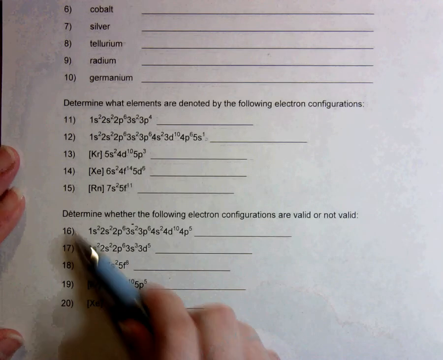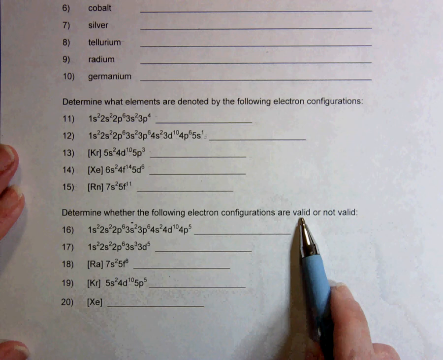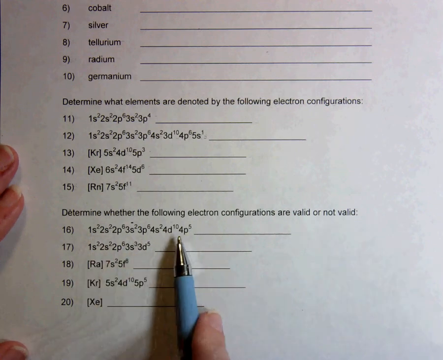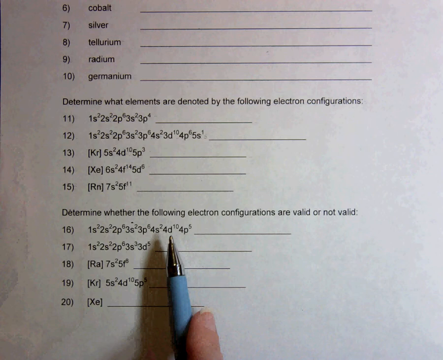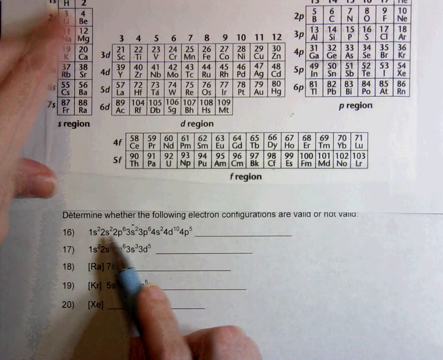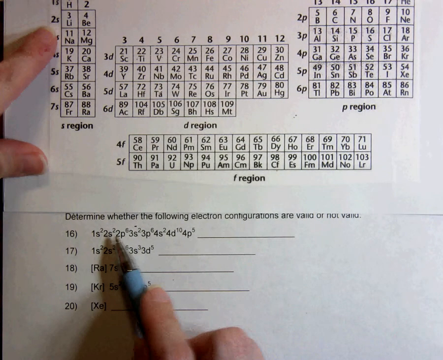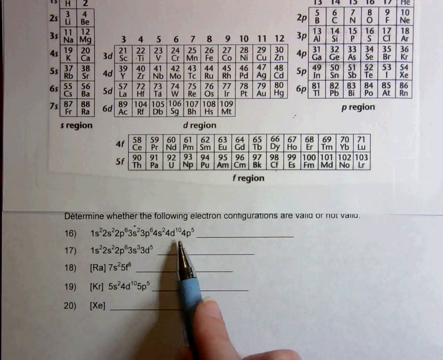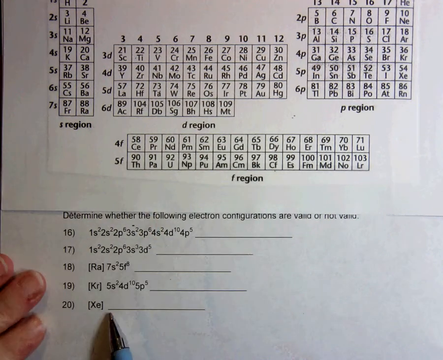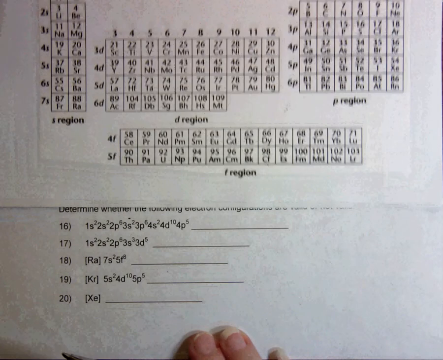And then on 16 through 20, you have to tell if it's valid or not valid. In other words, is this an order that they could actually fill up in? So you'll look back at this chart and make sure that 1s2, 2s2, etc., fills up in the correct order. If it doesn't, you'll put not valid. If it can happen like this, and it's a correct way of writing it, you'll put valid.